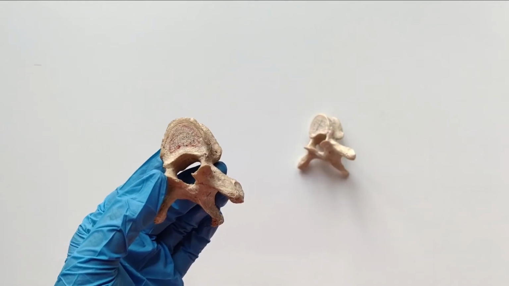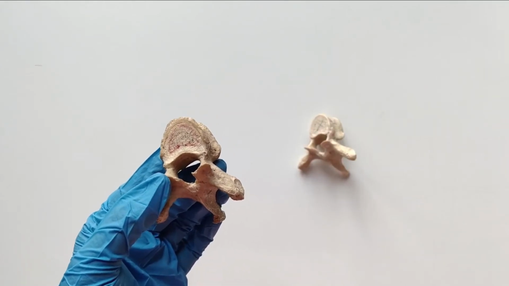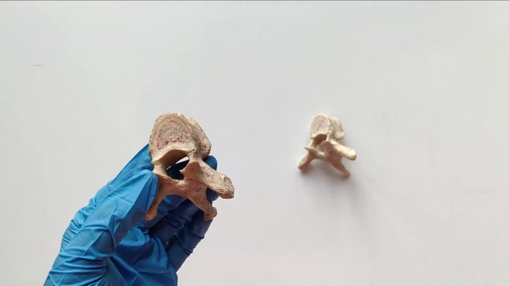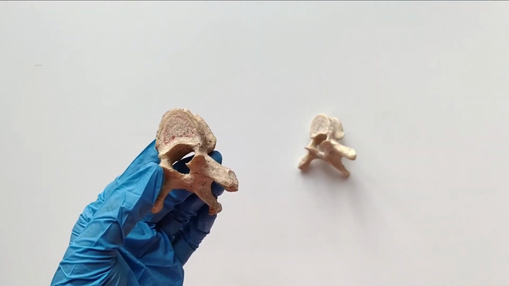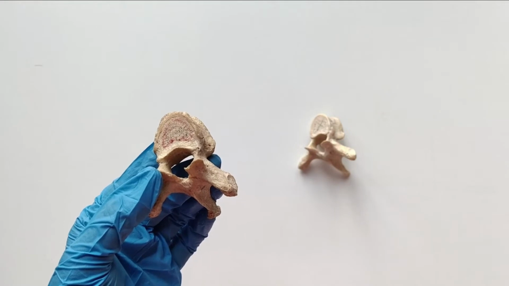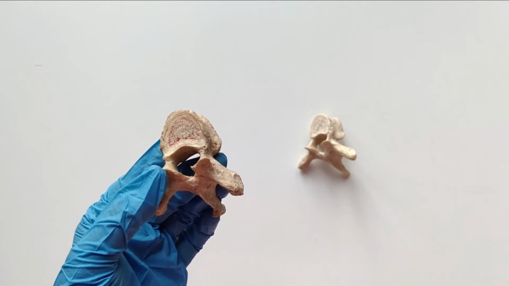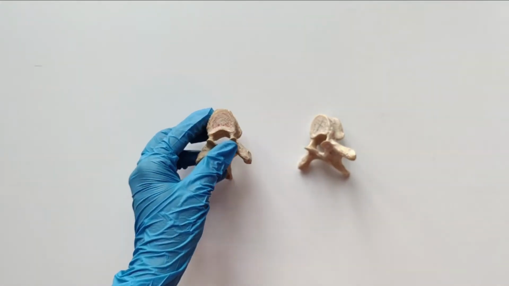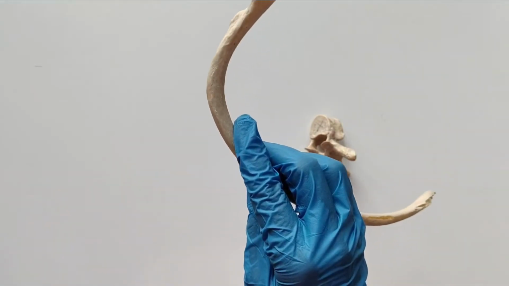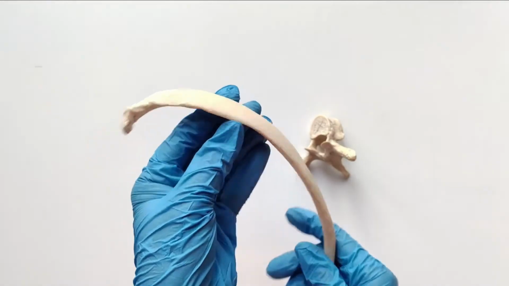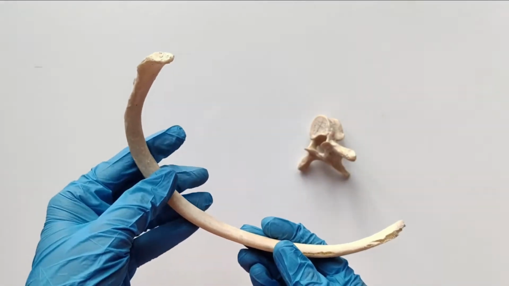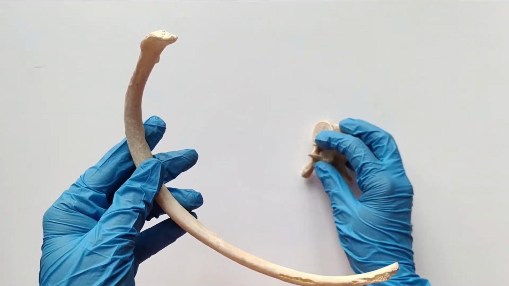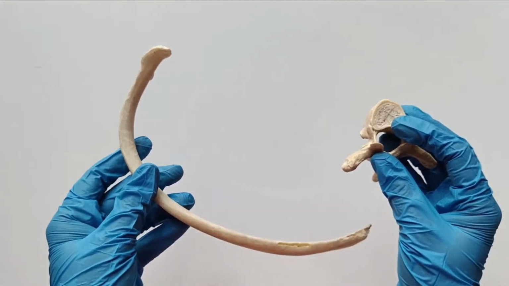So the superior costal facets articulate with the head of numerically corresponding ribs, and inferior costal facets articulate with the head of rib one number more than the number of vertebra. What do you mean by numerically corresponding? It means the same number of vertebra and rib.